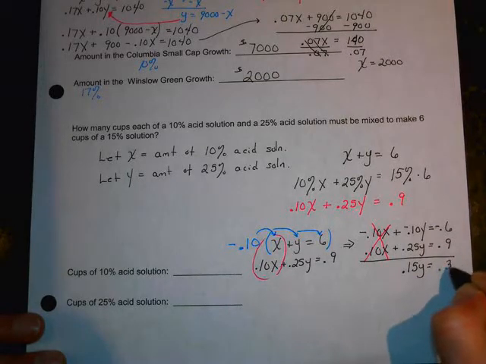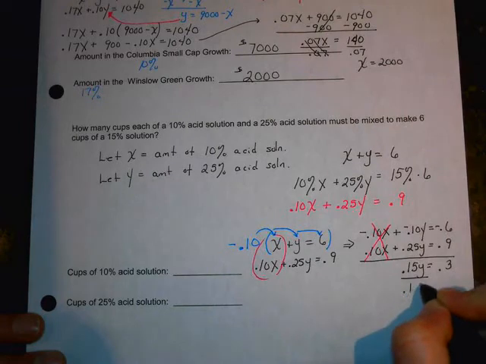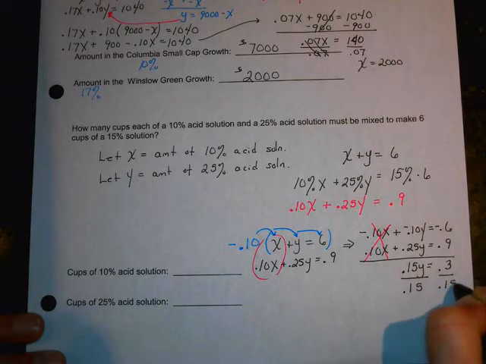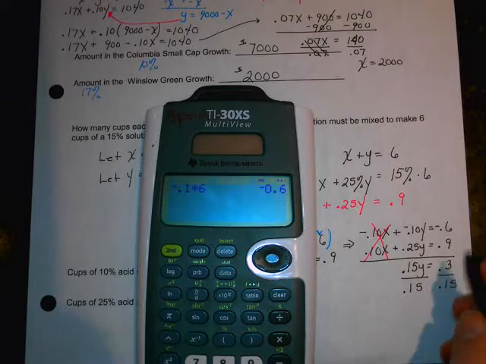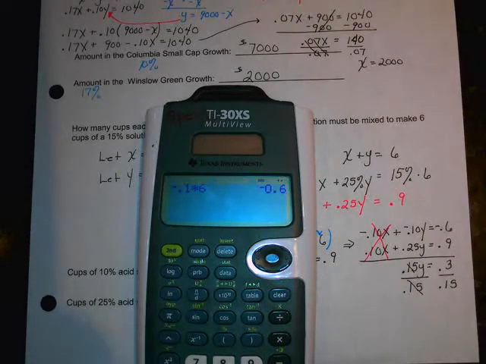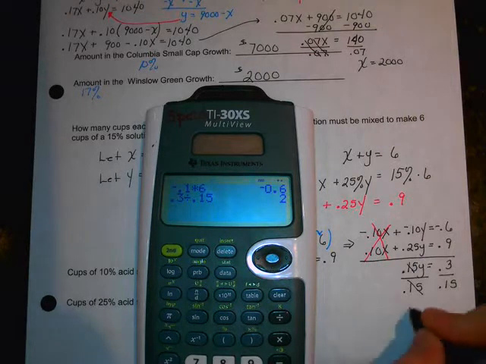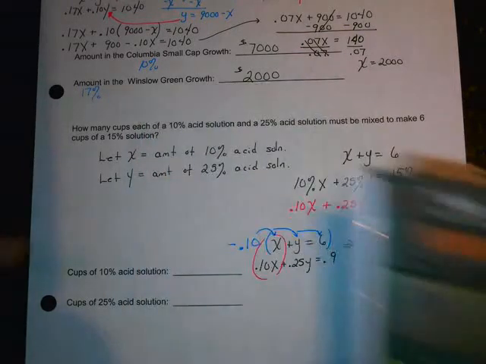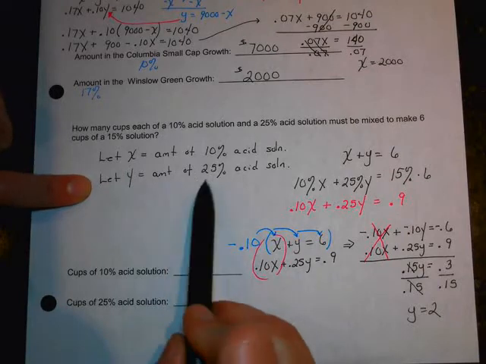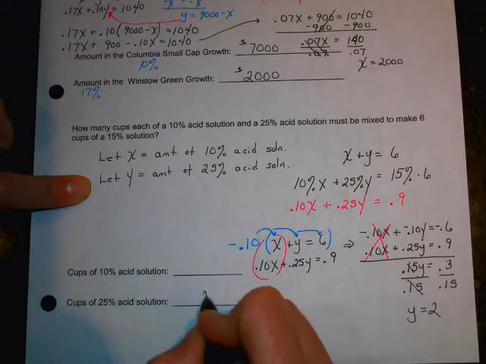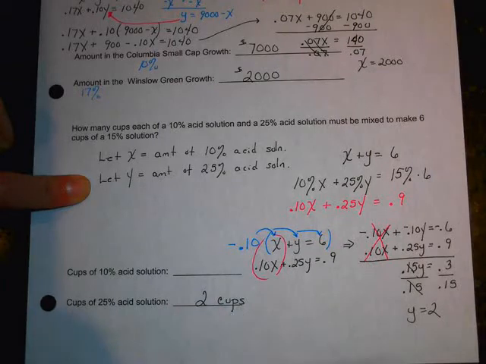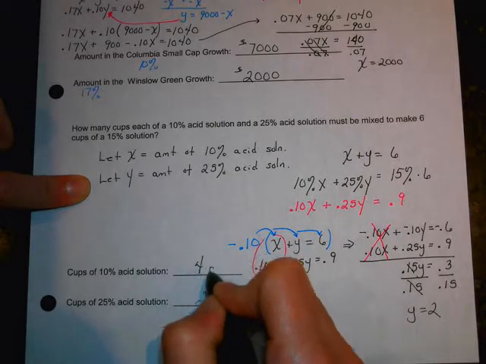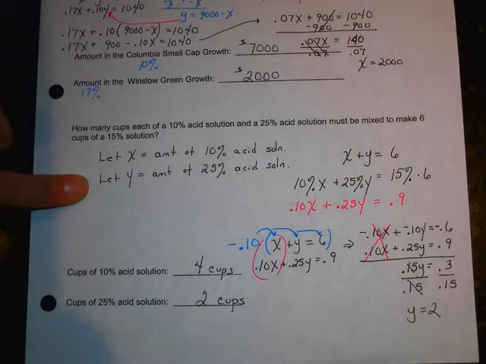Okay, let's see what we got for y. So 0.3 divided by 0.15. Did you guys get y equals 2? Alright, so y equals 2 is the 25% acidity, so I'll put 2 cups here. And since we wanted 6 cups all together, it must be 4 cups of the 10% acidity. Alright, hope that makes sense.